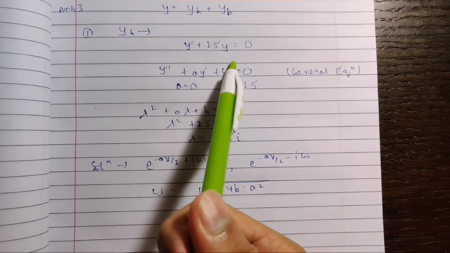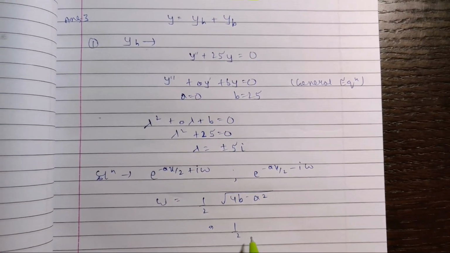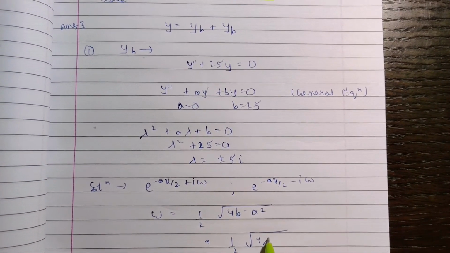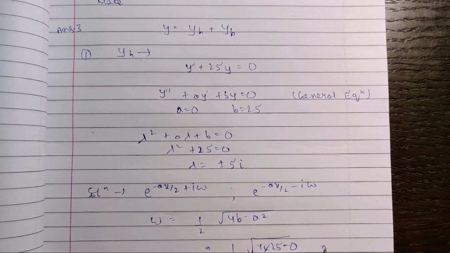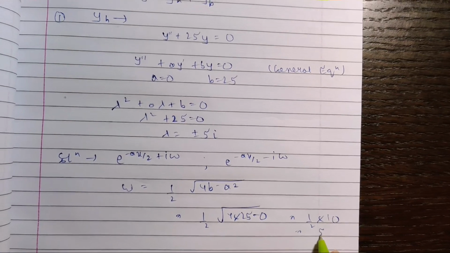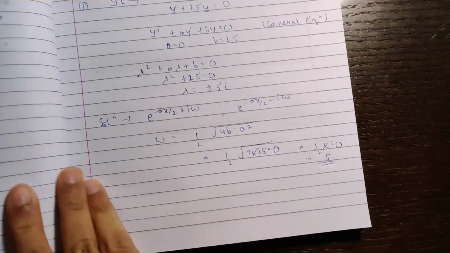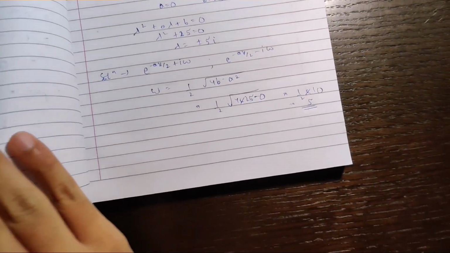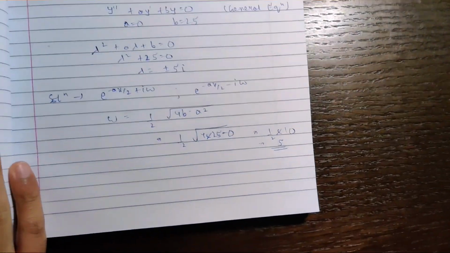Substituting the value of a and b over here, half under root 4 into 25 minus 0, so it will be half into 10, which will be equal to 5. So we have found w.